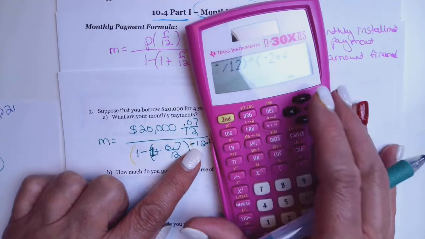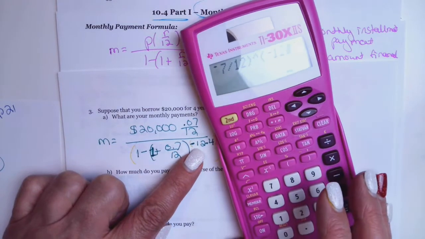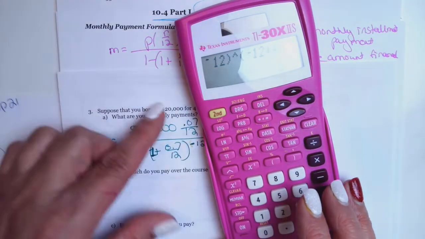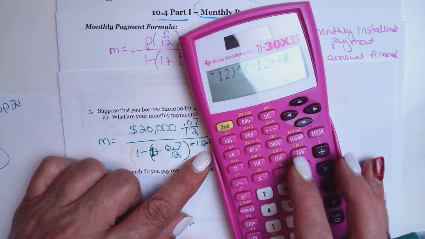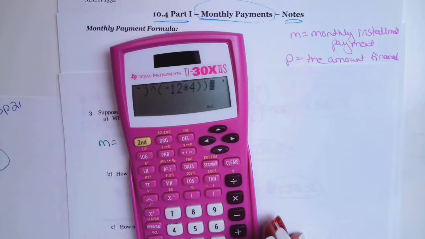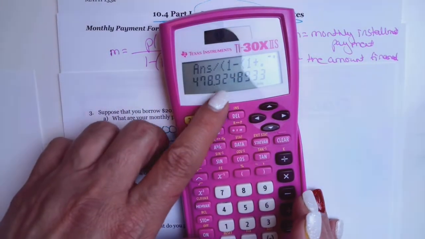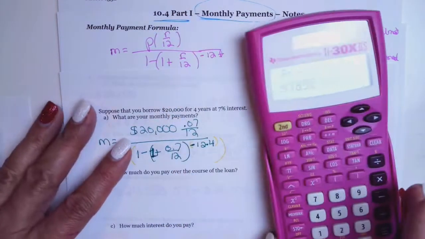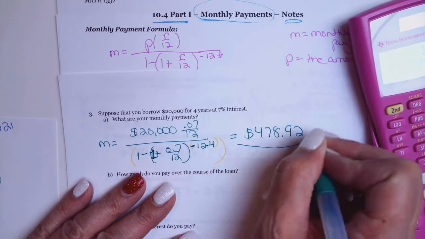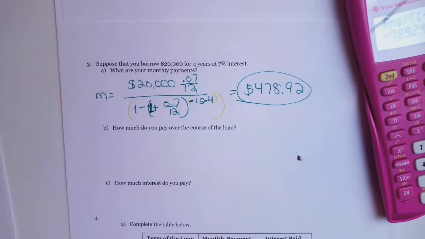Notice how easy it is to miss on the calculator, so be careful making sure that it actually takes all the numbers. Parentheses closed and another set of parentheses closed here. So I hit enter and I get $478.92. That's a 4, so it stays. So again, how much do we pay over the course of the loan?